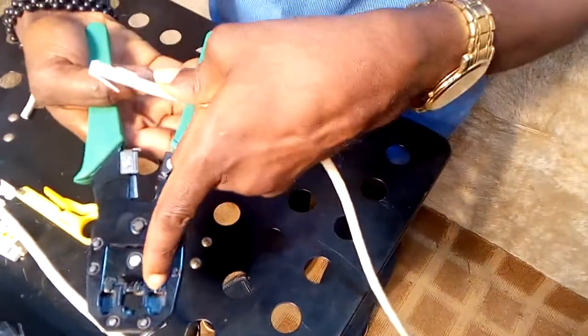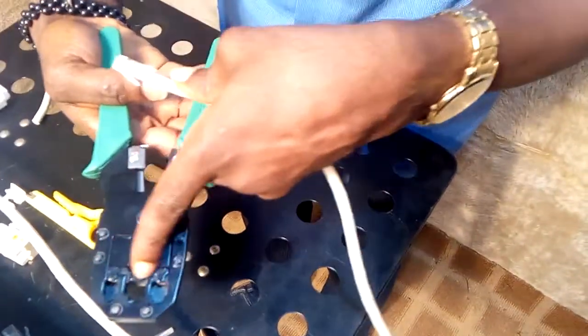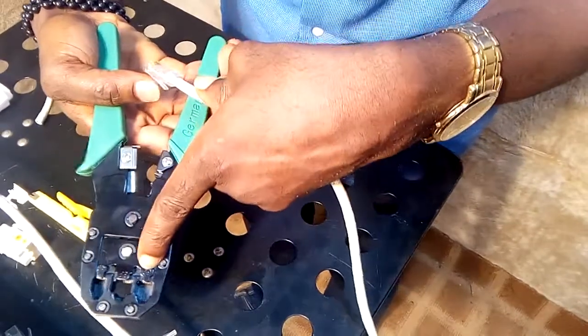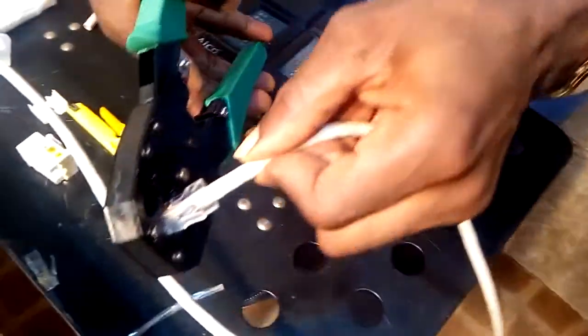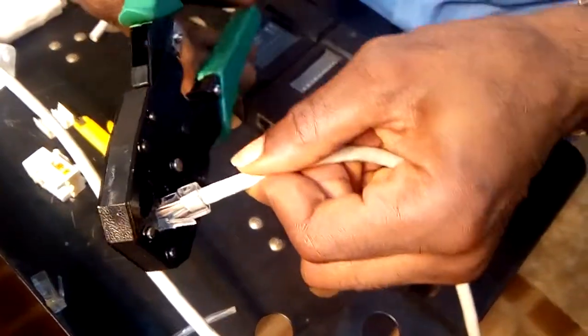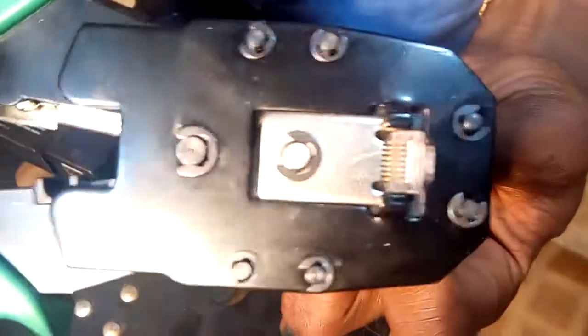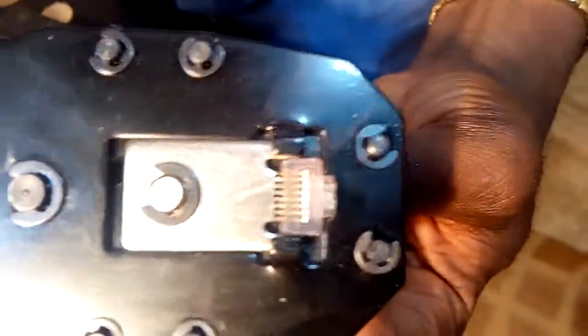We have 3 ports here. We have 4 pin, 6 pin and 8 pin. This is 8 pin. So insert this. Make sure it comes out the other side. Push it once and release it. Now our cable is secured inside.